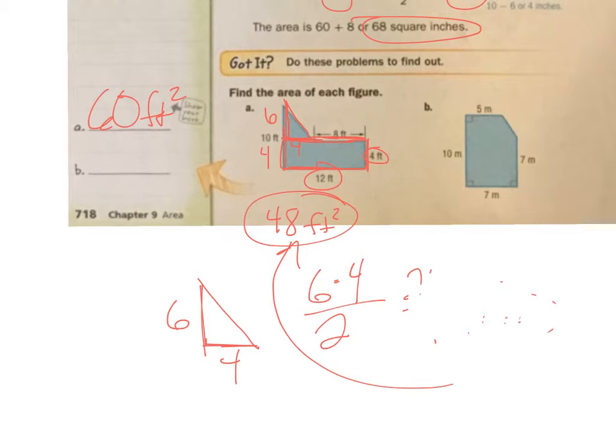And this one, I'm going to put a line from here to here, because then I have this square, which is a 7 by 7 square, and I have this trapezoid, which is 3 here by 7 by 5, and I can figure both of them out. Let me do the square first because that's the easiest. 7 times 7 is 49 meters squared.